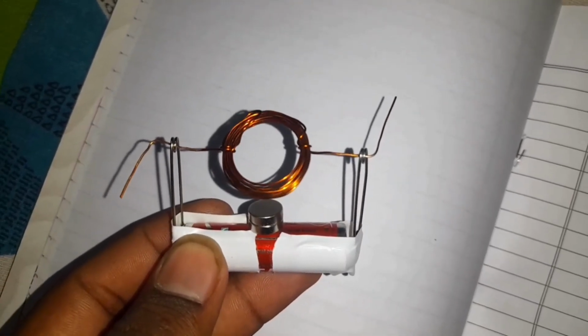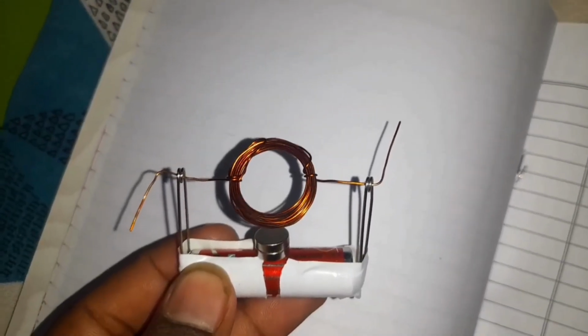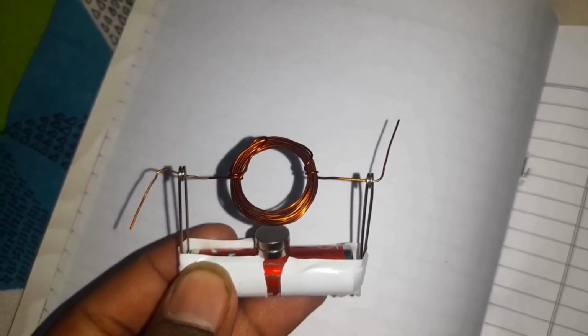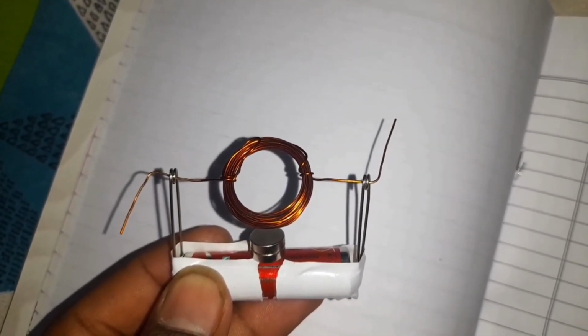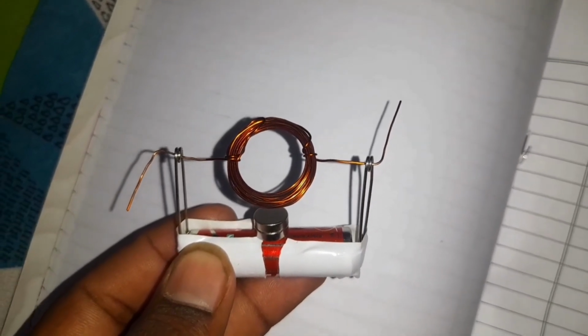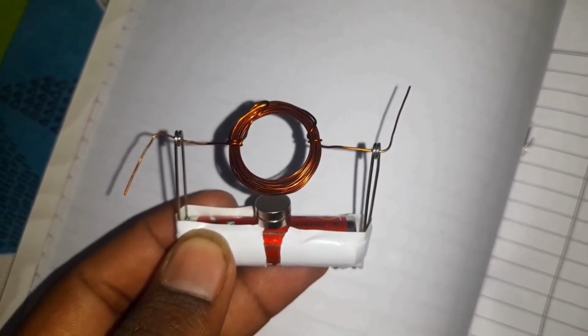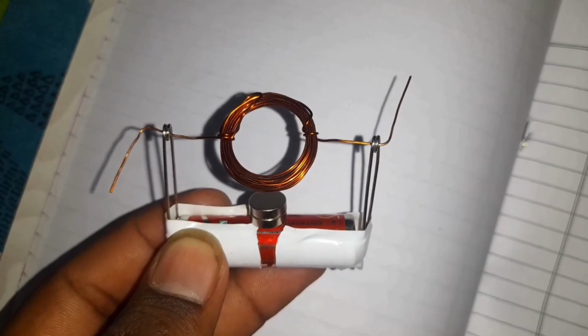So when a north pole or south pole is generated in the coil, the coil attracts and repels the permanent magnetic force, so the motor rotates. I am showing the video of this motor.